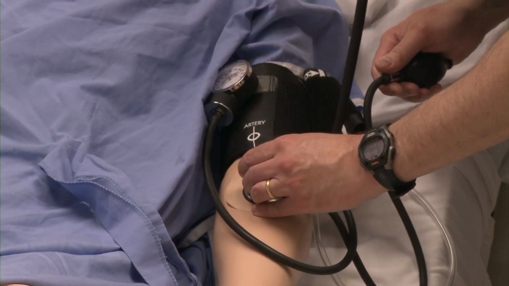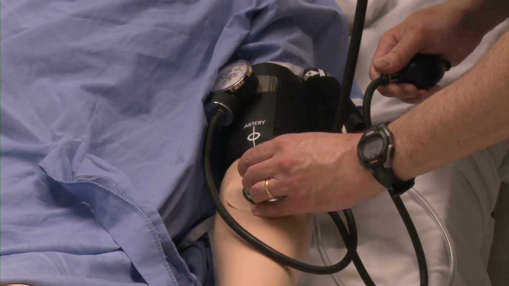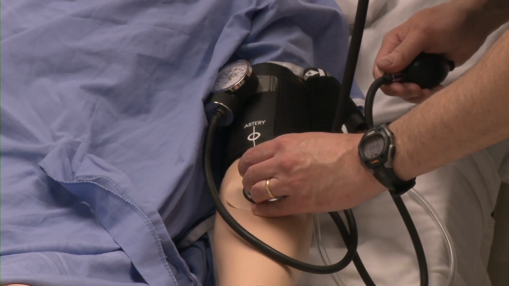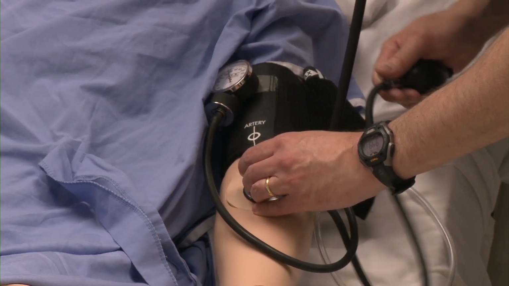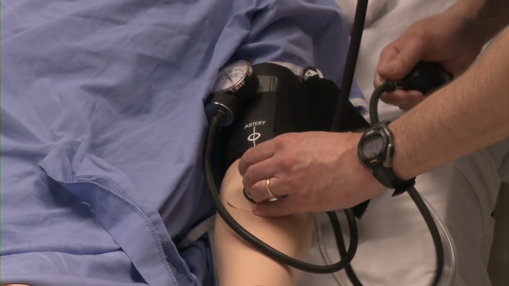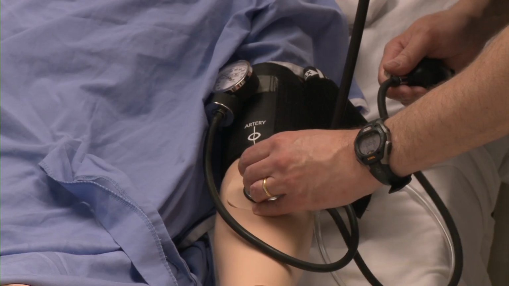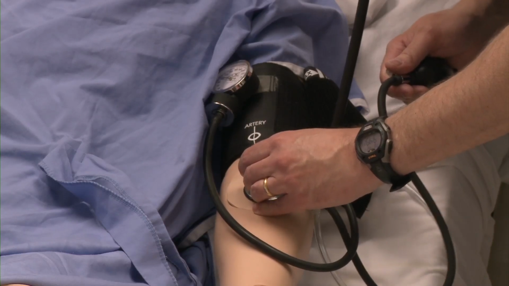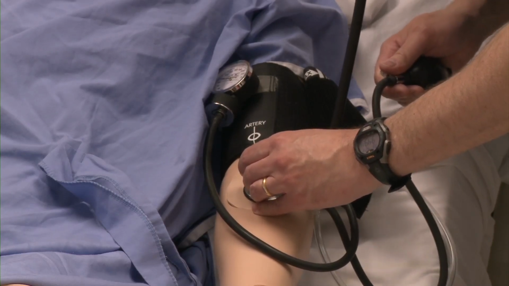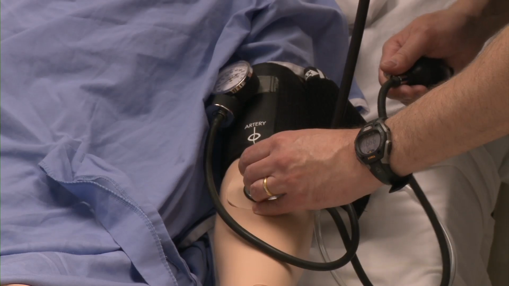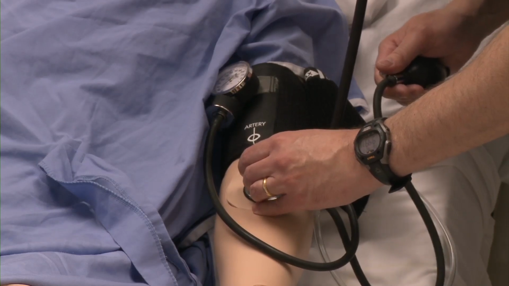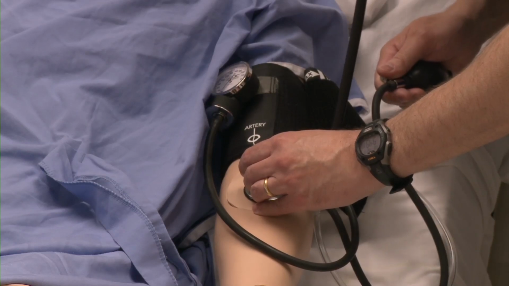Please note that the sounds made by SimMan are not consistent with the Korotkoff sounds made by a real patient. A real patient's sounds would be pulsatile or almost like a whoosh. SimMan's sounds are more like a click or tapping noise. You may have to listen very carefully to hear SimMan's sounds. If you are having any difficulty measuring the blood pressure, please say so out loud so that the people in the control room will know that you're having difficulty.